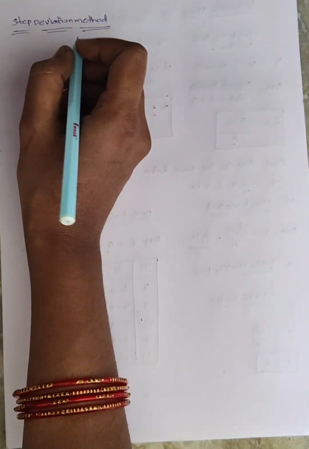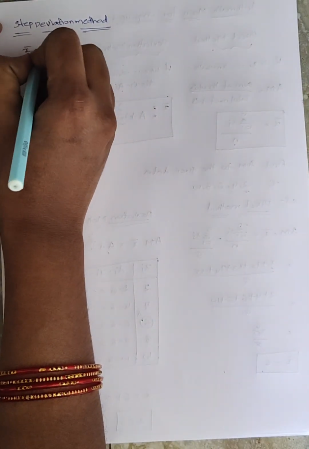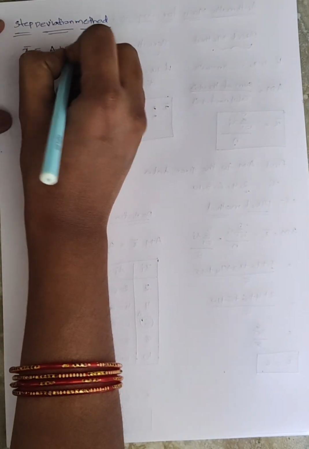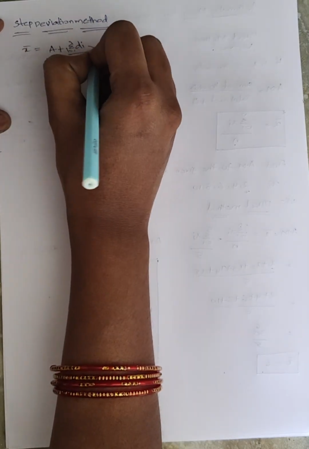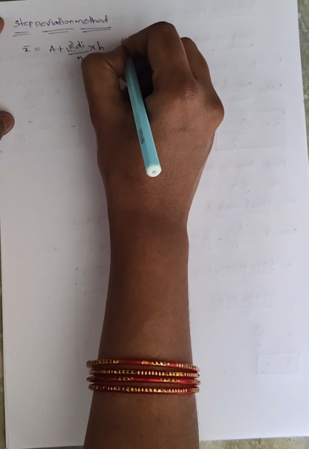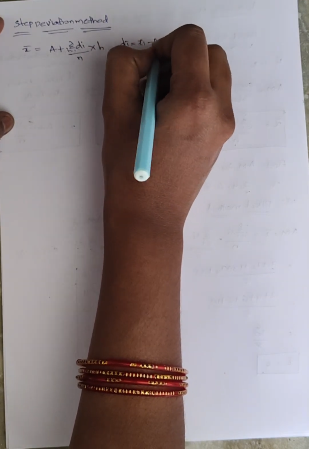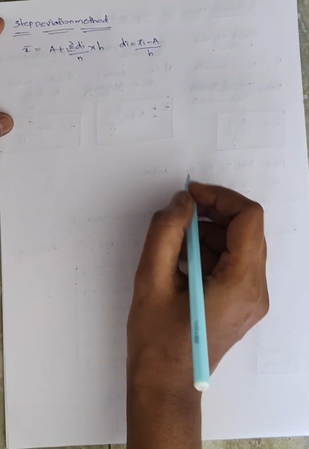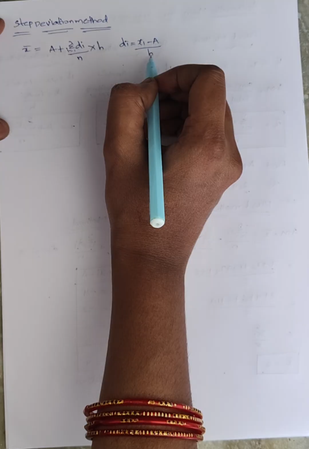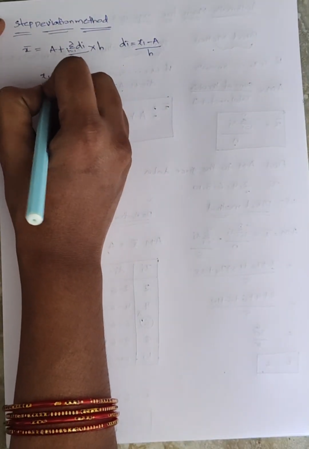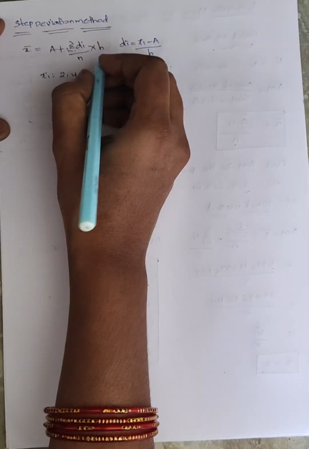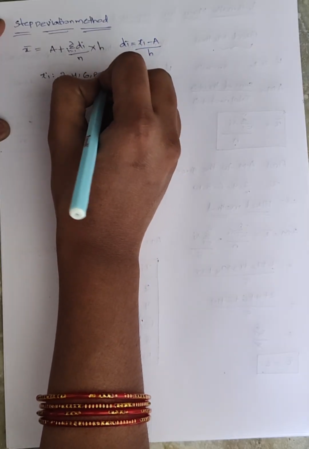First step deviation: we have x bar is equal to a plus summation i is equal to 1 to n di divided by n into h. Di is equal to xi minus a by h. Here h is nothing but difference between the observations. We are having observations xi: 2, 4, 6, 8, 10.